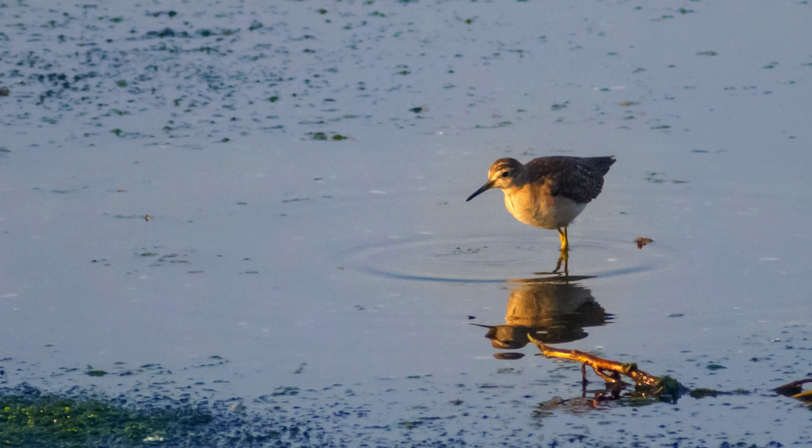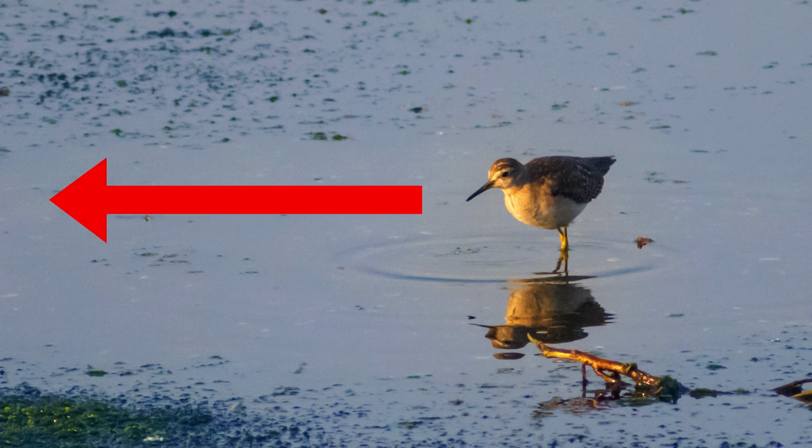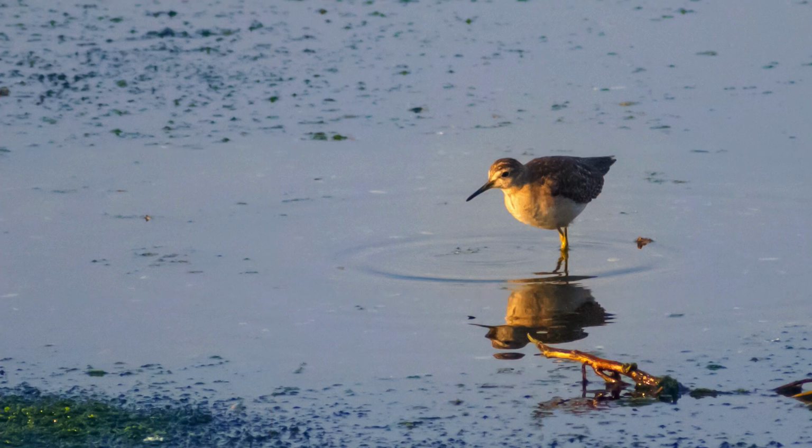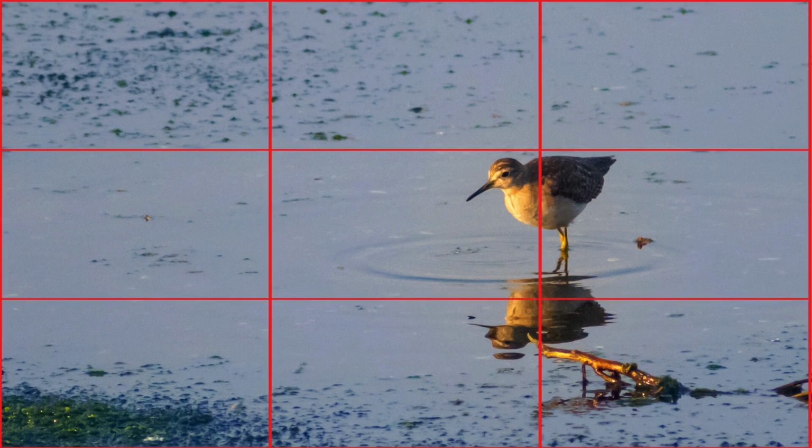Rule of space relates to the direction the subject is facing or moving towards. For example, in this photograph of a wood sandpiper, you have more space in front of the bird than behind it. This implies that there is more space within the frame for the bird to move into. This is kind of similar to the rule of thirds, where you divide your frame in a 3x3 grid and place your subject along the lines or at the intersecting points of these lines.